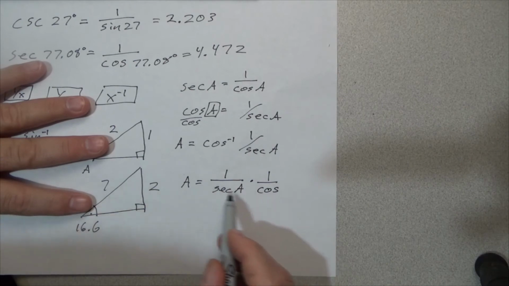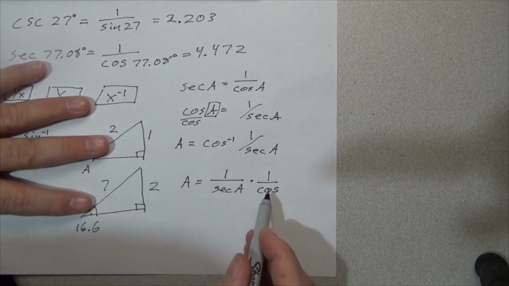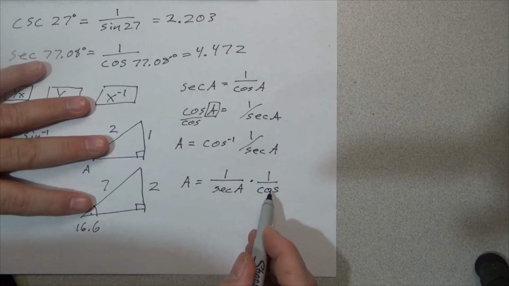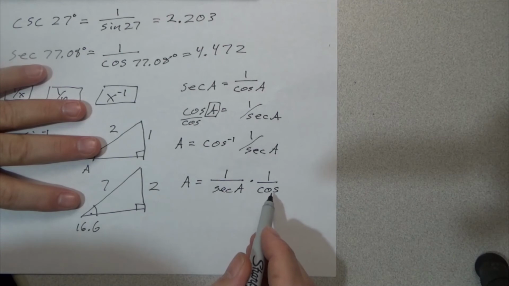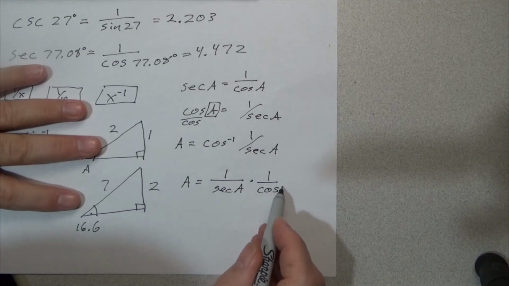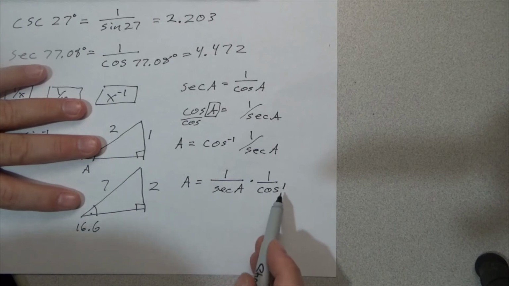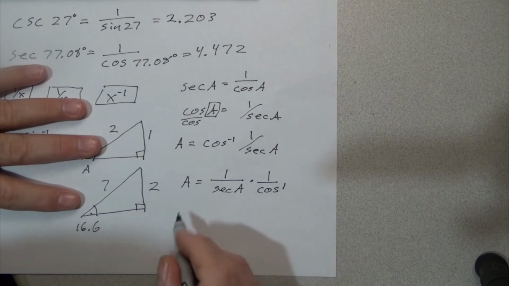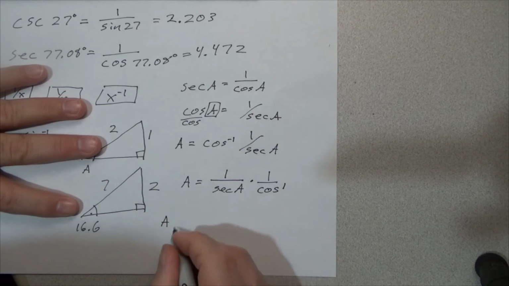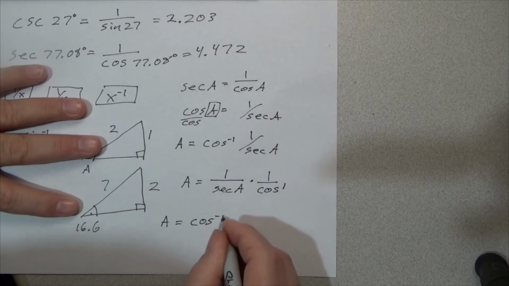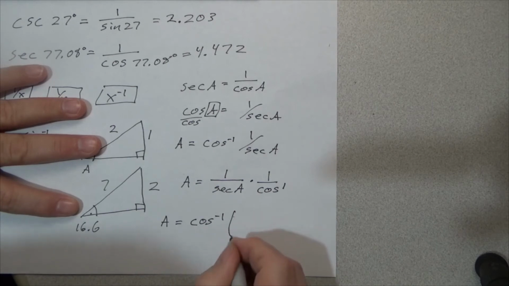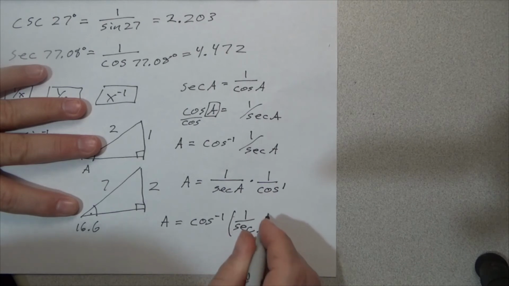When I invert this, remember your rules for exponents: if I invert this and pull it up into the numerator, I have to change the sign on the exponent. The exponent right now is just a positive 1. So if I invert that, I'm going to get cosine to the negative 1 times 1 over secant A.